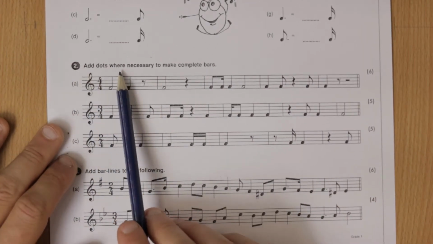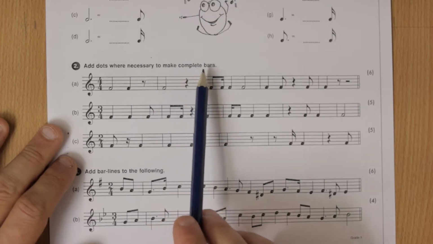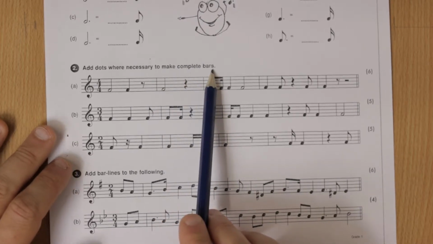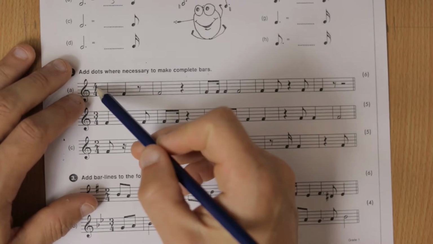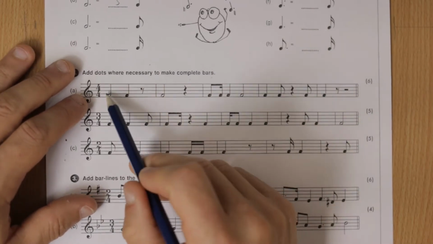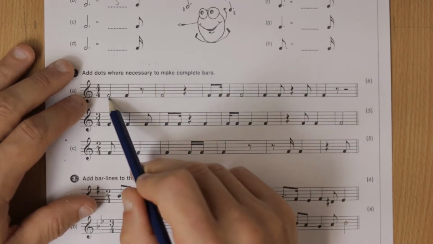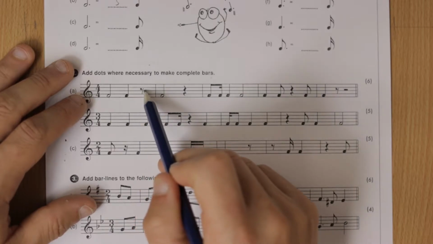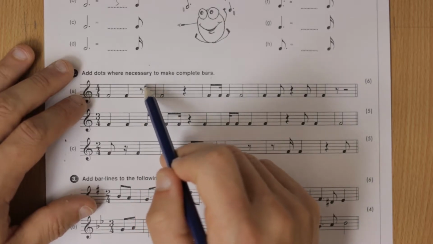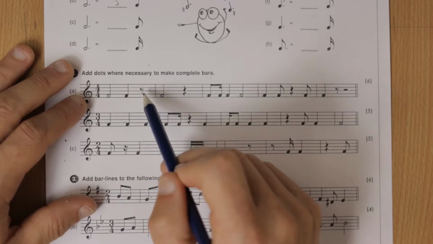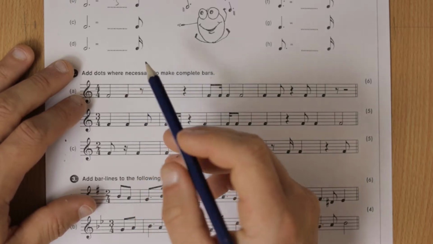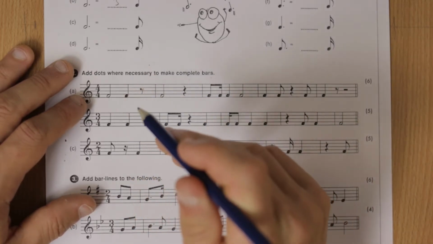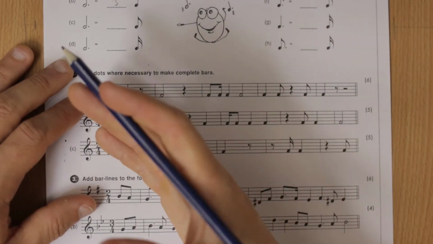Number 2, add dots where necessary to make complete bars. So this is a bit tricky. Let's have a look. We need 4 beats in this bar, so we've got 2 plus 1 plus a half. So we need half a beat to complete this. So where are we going to find half a beat? So remember, you add a dot to a note to get half of that note's value.